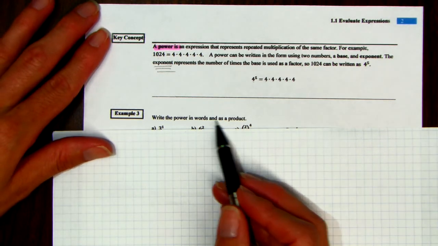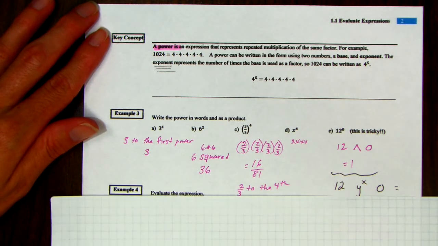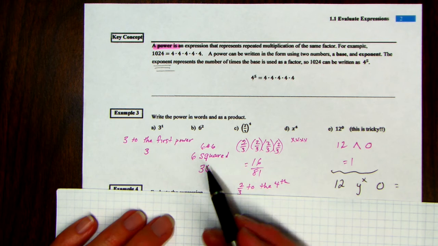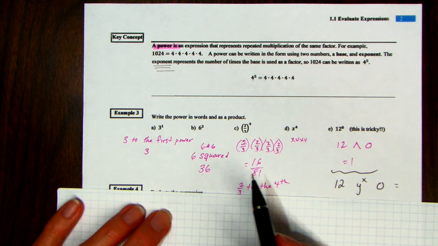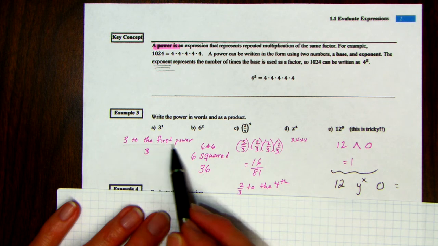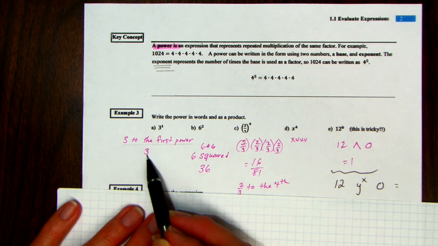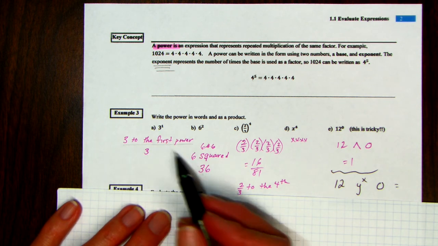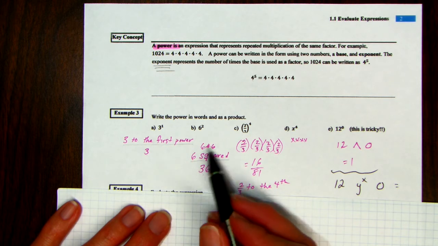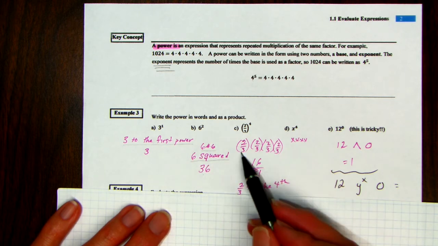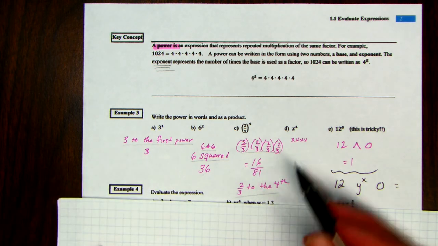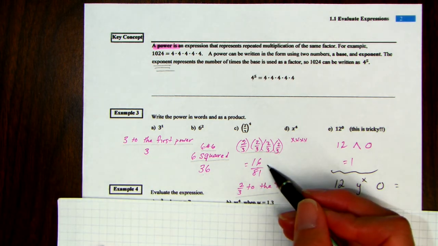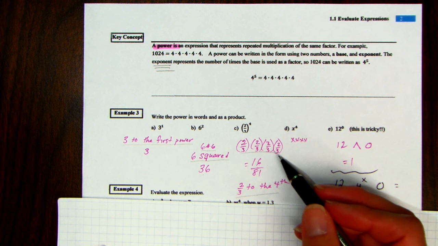Write the power in words and as a product. They didn't actually want the final answer, so when we were writing 36 down, students were shouting answers, so I gave it to them. But writing in words would look like this, 3rd to the 1st power, and then writing it as a product. Here are the words. Again, the only reason why I think it's important to show you this answer is a lot of you hate fractions, but when you're working with them, it's so much easier than the decimals.